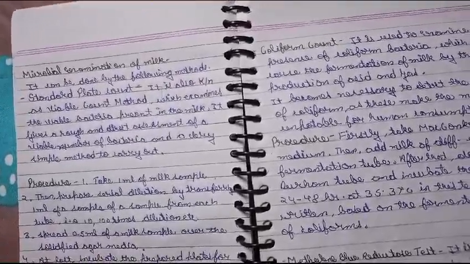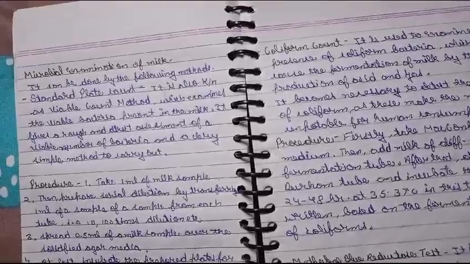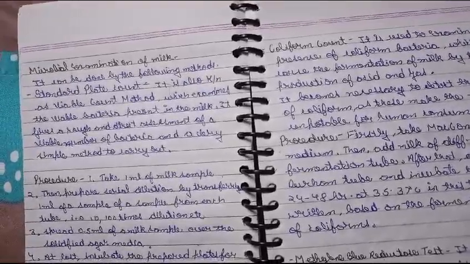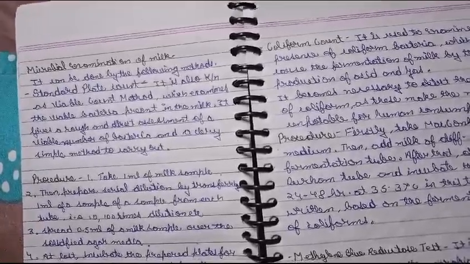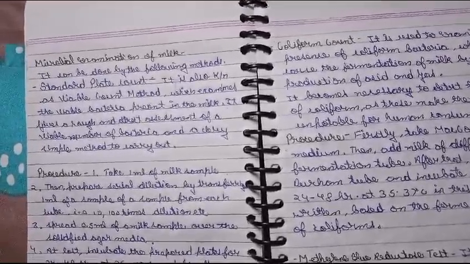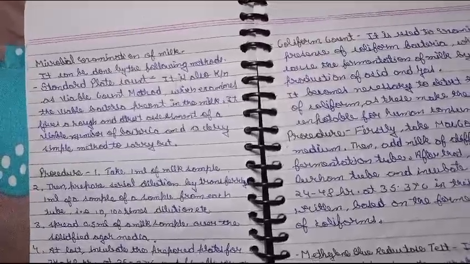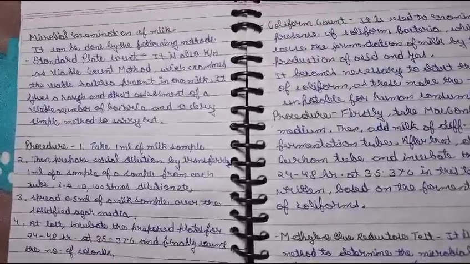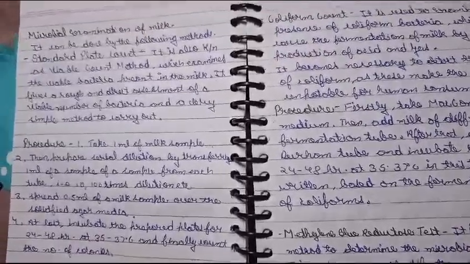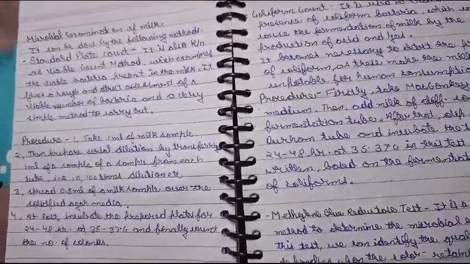Procedure: firstly, take MacConkey fluid medium, then add milk of different concentrations in the fermentation tube. After that, the same process like standard plate count. All dilutions are the same, only the media is different.